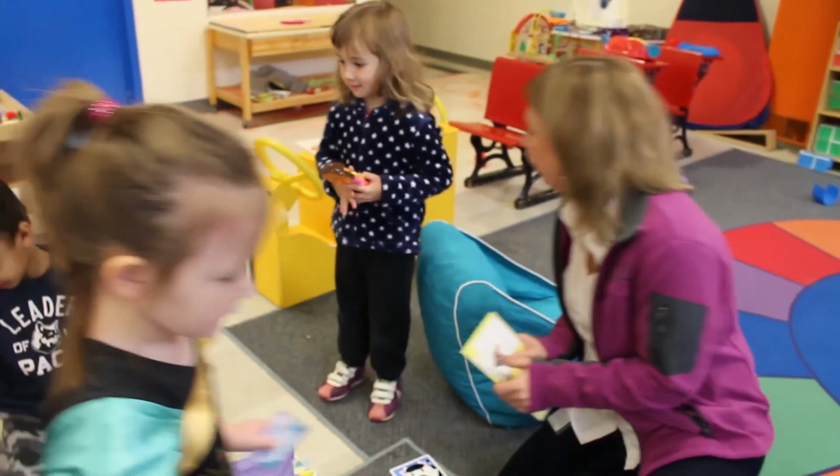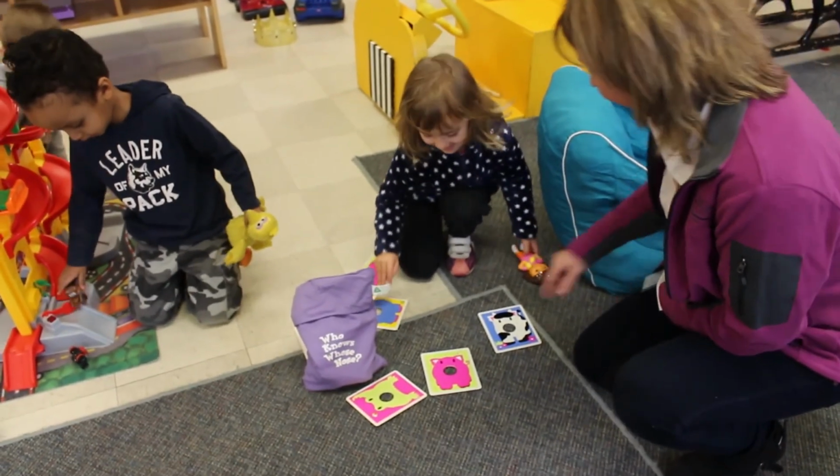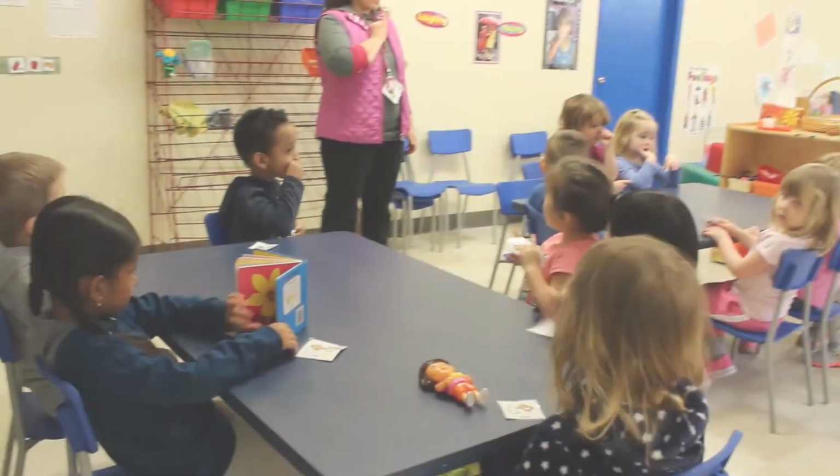And then we'll trade that card for a hand washing one, and they'll go and wash their hands. And then when they're in the bathroom, they get their snack card. So we have 16 of those because all the children love to have their snack card.